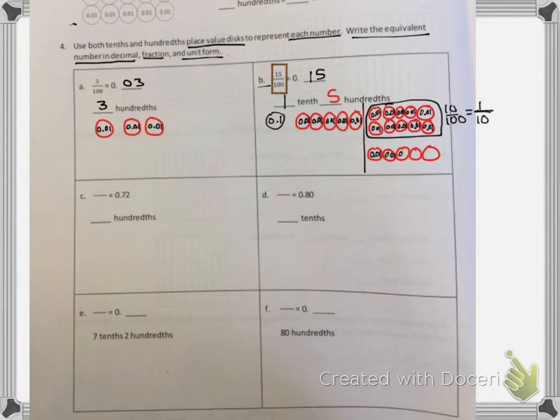Depending on how you want to do this on your place value disk, you can do both, or you can do one of them. You can make the tenths and then make the hundredths, or you can make 10 hundredths to make 1/10 and do the rest. It is up to you how you want to make your place value disks, but I want you to realize that when we have 10 hundredths, that makes 1/10.